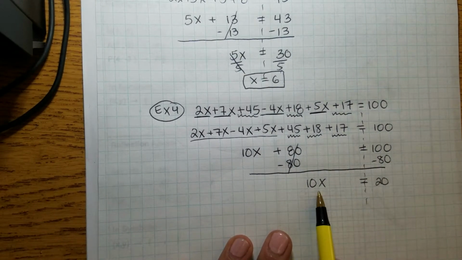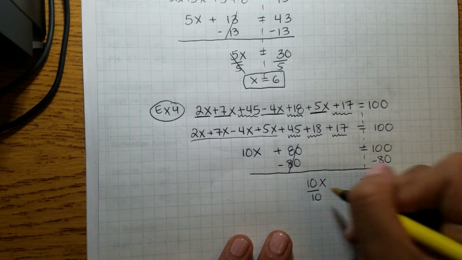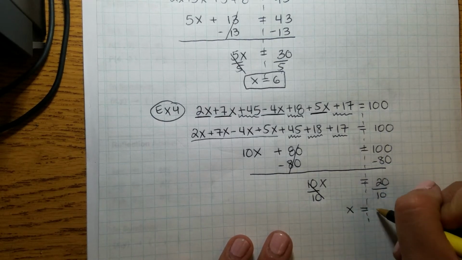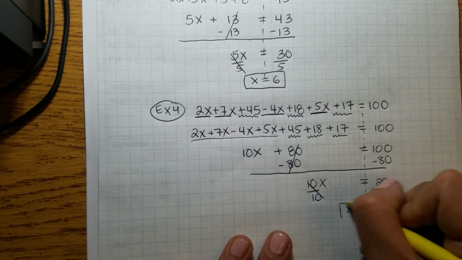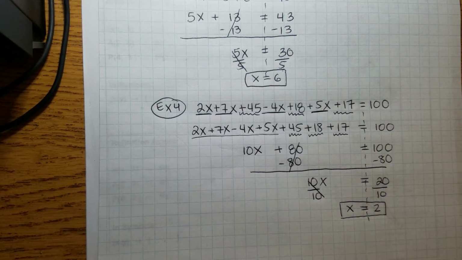Now, how do I get x alone? Divide by 10. Good. So 20 divided by 10 is? 2. Alright, so for that one, you should have got x equals 2. Okay? Do you guys have any questions on the notes for today?